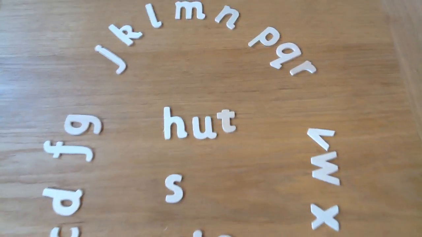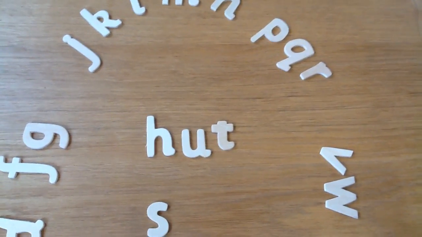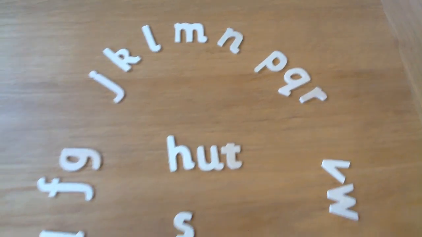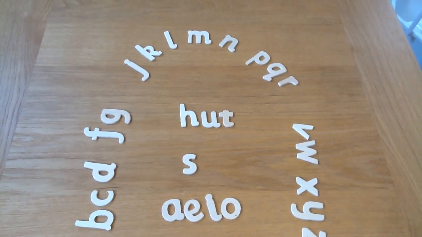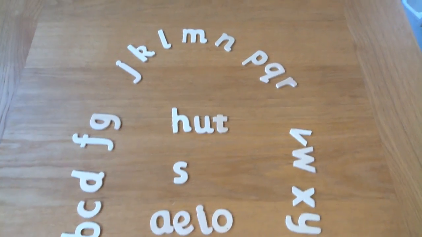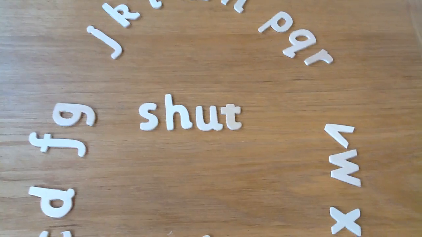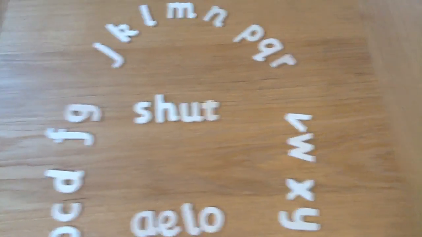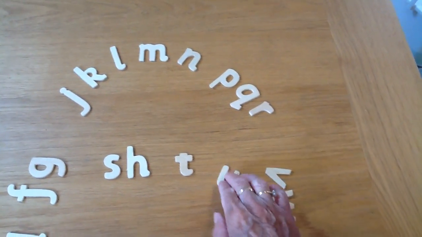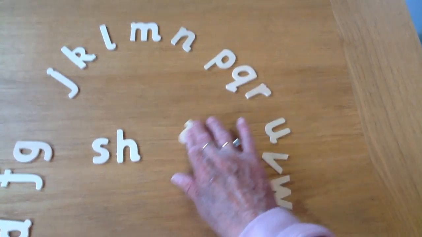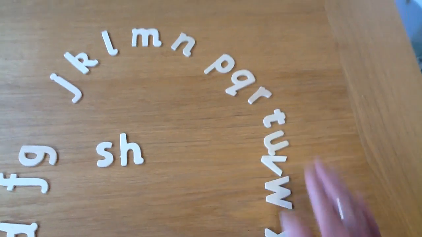What have I got there? Hut. I had a hut at the bottom of the garden. And if I put my sh back again, it brings it back to shut. Okay, let's put U back in the alphabet arc so we don't lose it. Let's put our T back as well, leaving a space for S.